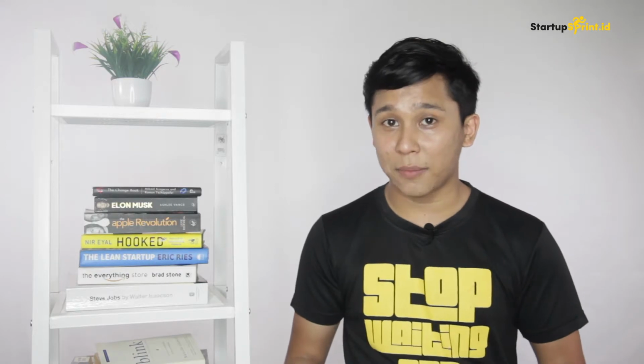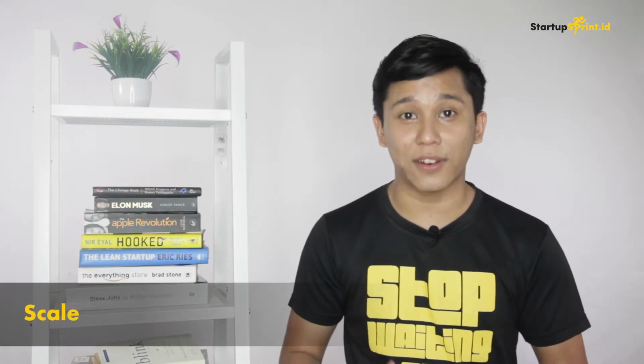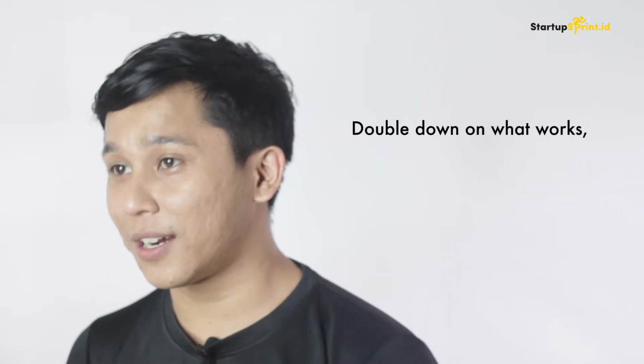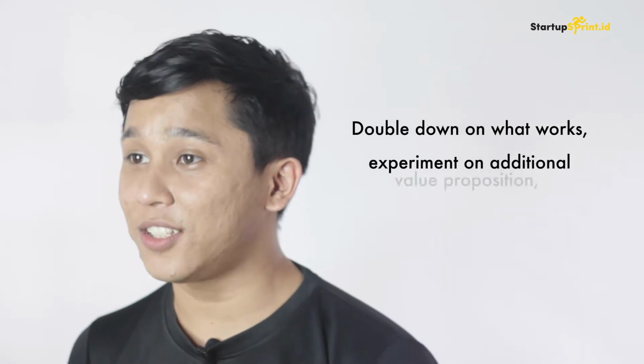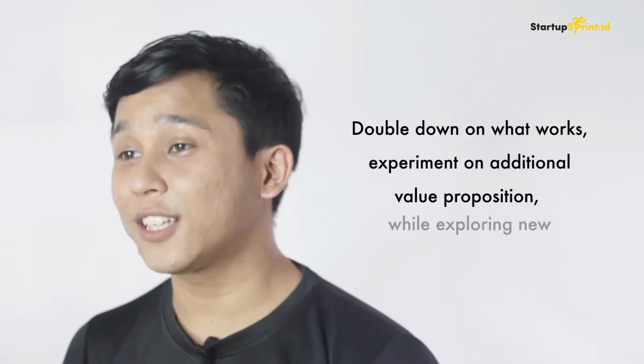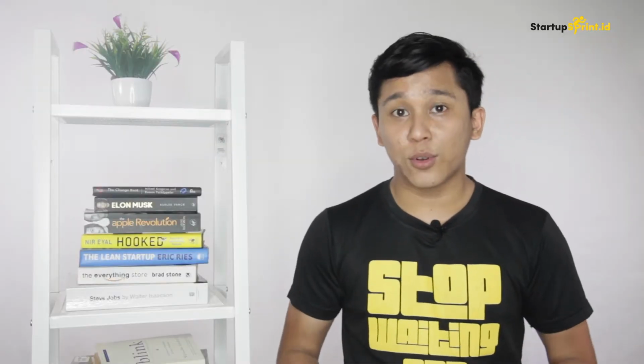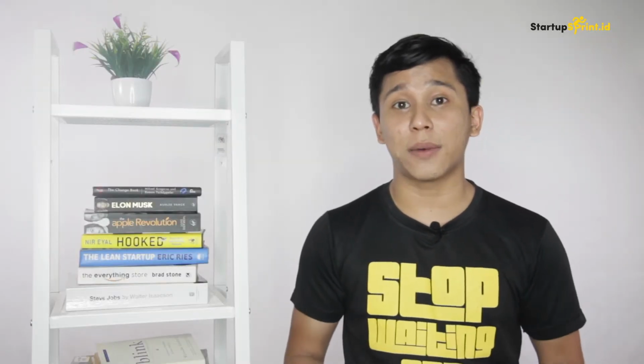Now that you've reached product market fit, let's talk about stage 4 of the startup lifecycle, which is scale. The goal of the scaling stage is to double down on what works and experiment on additional value propositions while exploring new market segments. So this is the time where the startup is expected to grow exponentially in X amount of time to dominate the industry that they're in.